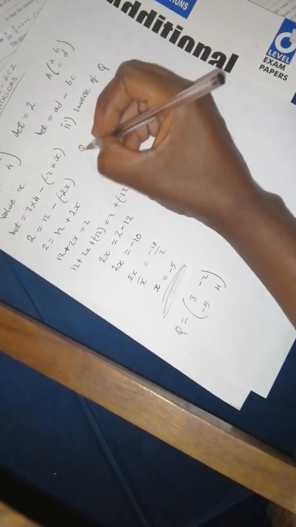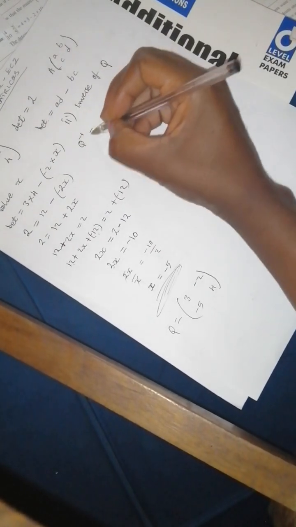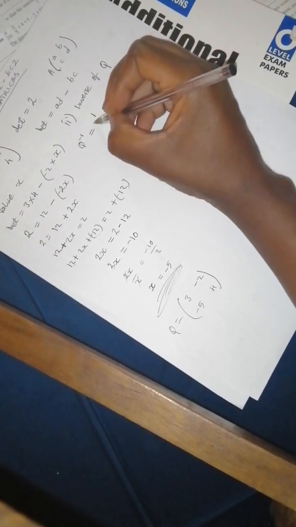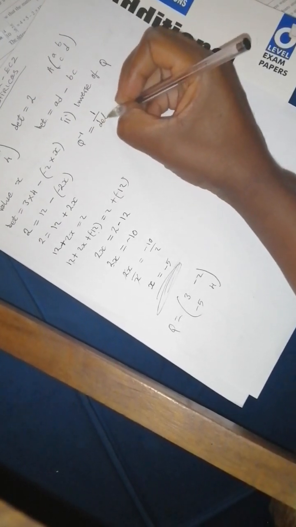Then question 2 requires us to find the inverse of Q. So the inverse of Q is found by dividing 1 by the determinant of Q, then multiply by the adjoint of Q. That's the formula for finding the inverse. Okay, so we already know how to find the determinant.